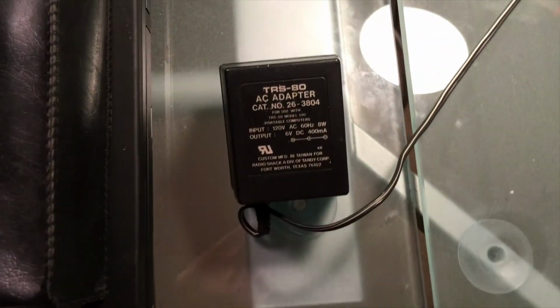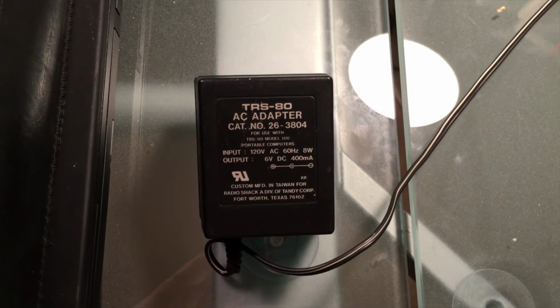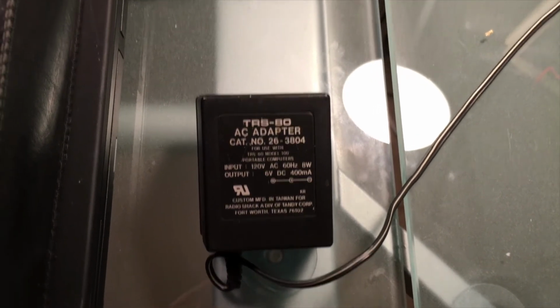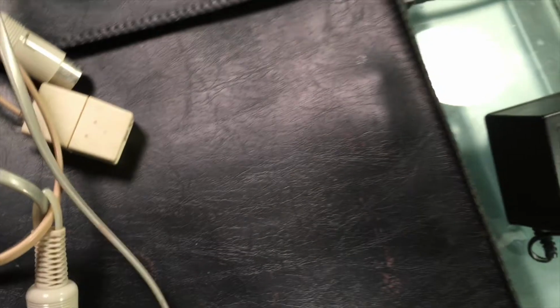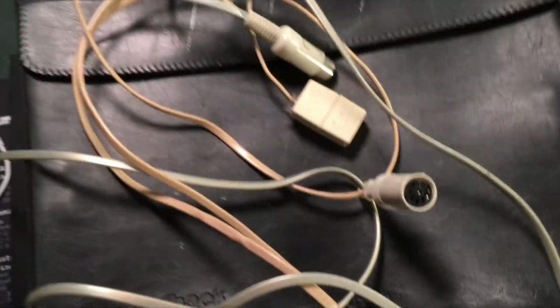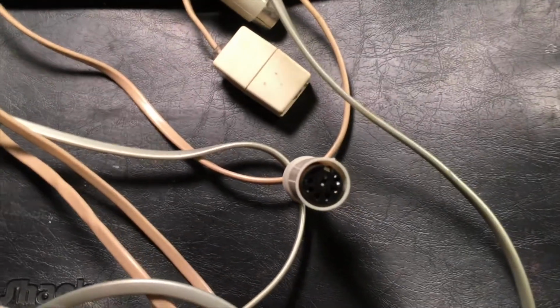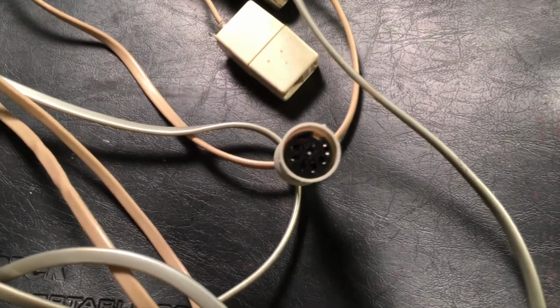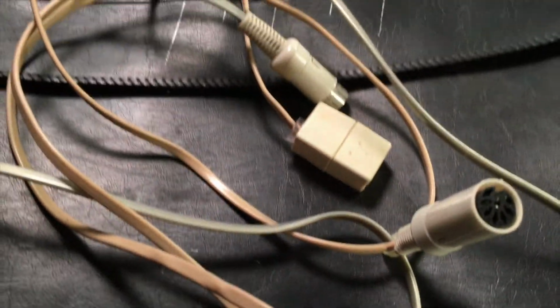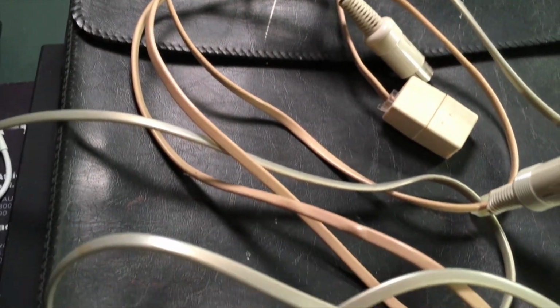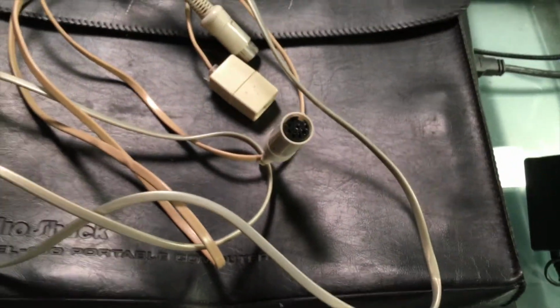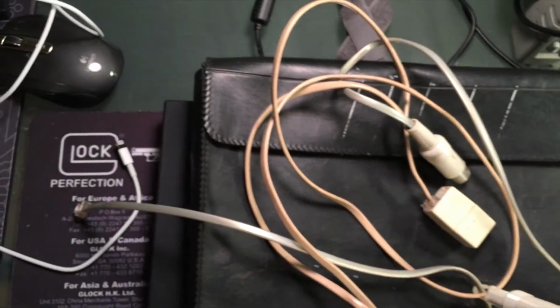Okay, so this is the case that came with the Model 100. This is a little bit beat up and defaced. This is the original AC adapter, so it outputs 6 volts DC at a maximum of 400 milliamps. And then these cables are what was used with the internal 1200 baud modem. So you'd plug this piece into the Model 100, and then there were 2 connections coming out of there. One would go into the phone wall jack, and then the other into your telephone.